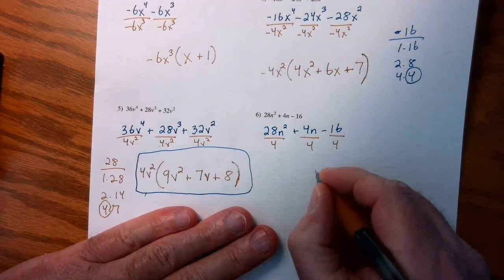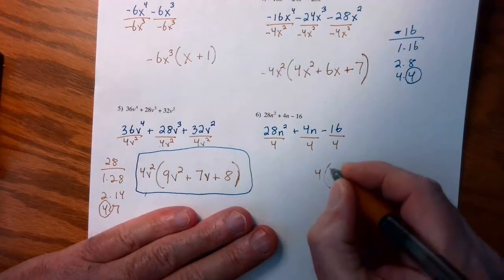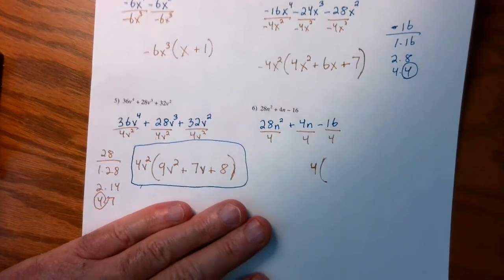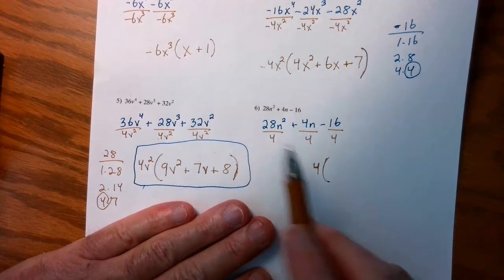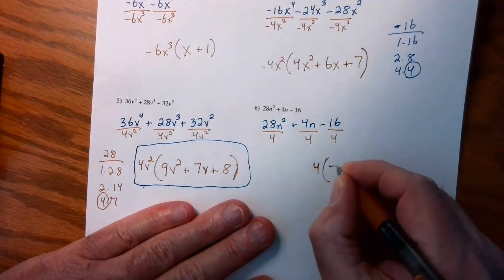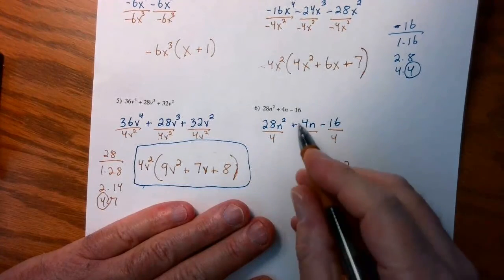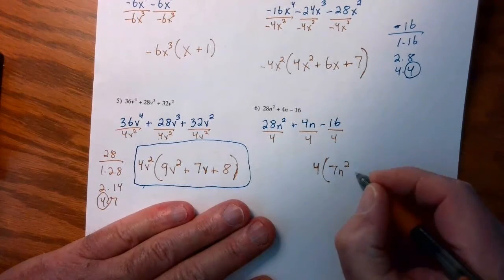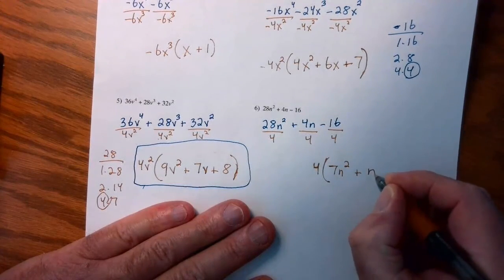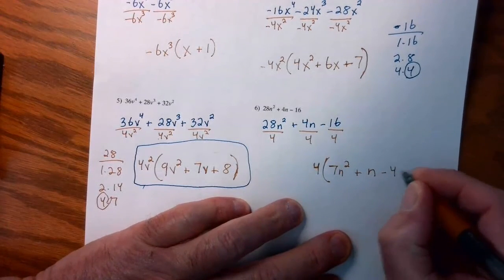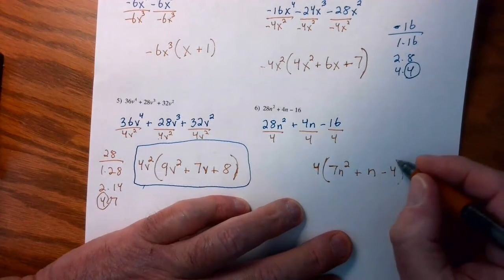All right, so I can write our answer like this: 4. You know, kind of run out of ink here or something. All right. 28 divided by 4 is 7. N squared. 4 divided by 4 is 1. So this is just plus n. 16 divided by 4 is 4, minus 4. And that's the answer, okay?